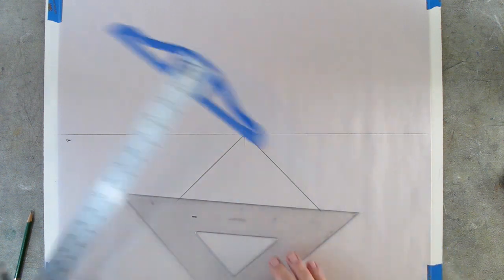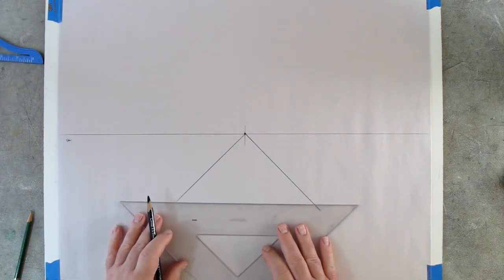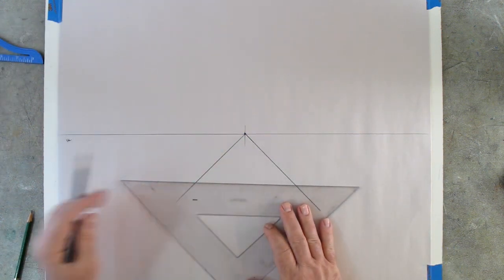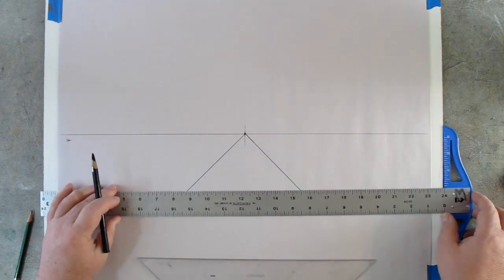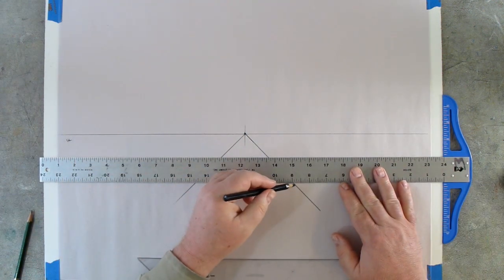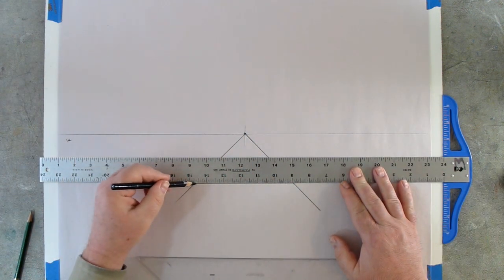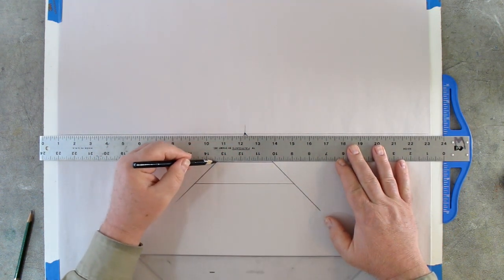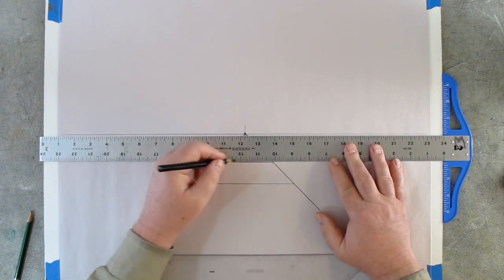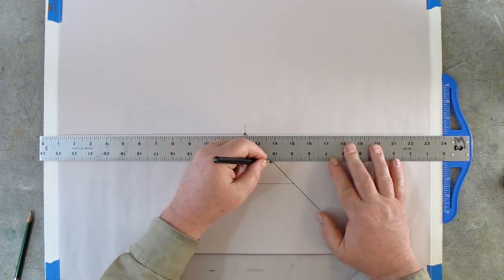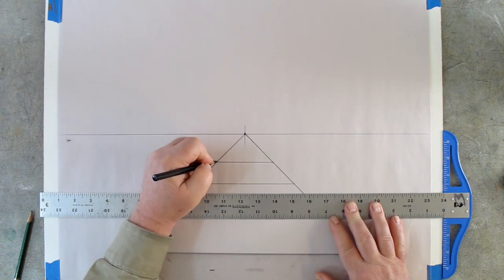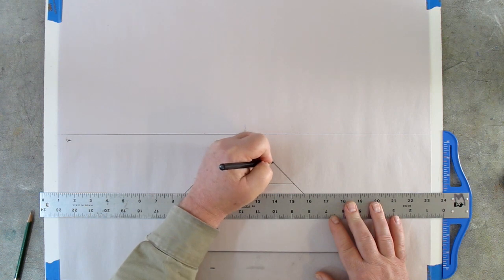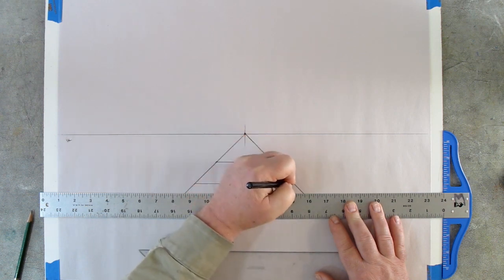And I have other videos that talk a little bit about one-point perspective, but let's just go ahead and make a sort of tower, kind of like with little different floors or what have you. This would be the first floor. This could be a see-through building.